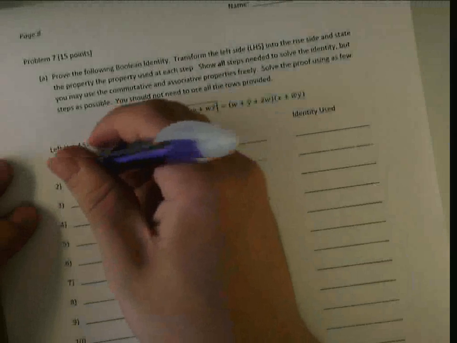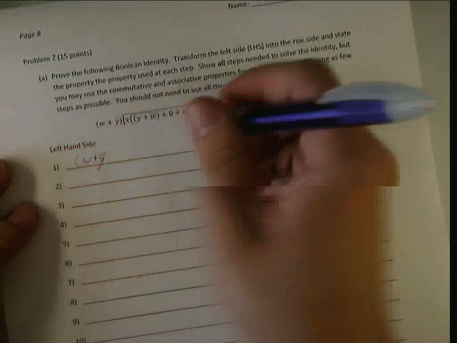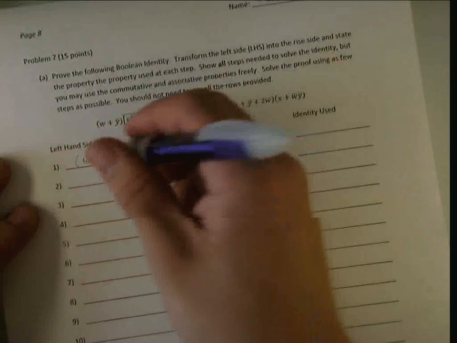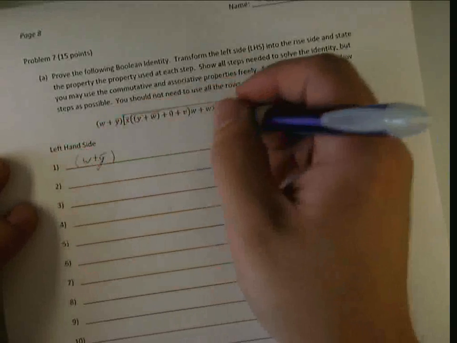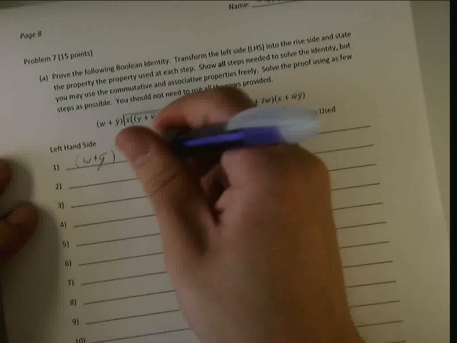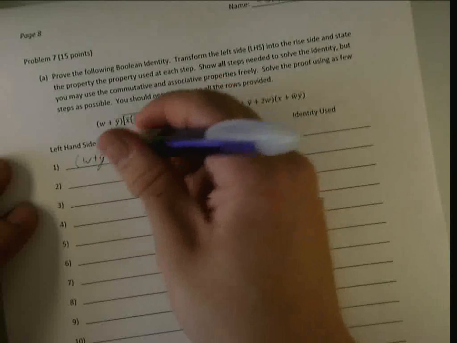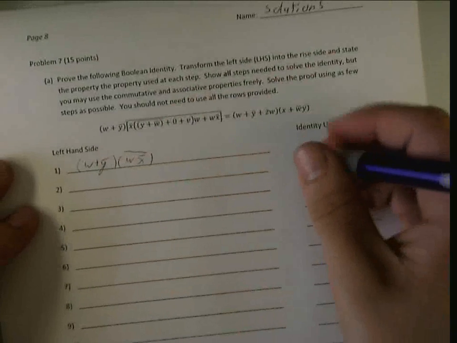So get W or Y bar. Got this huge thing to make go away. So this is W X bar complement by absorption.